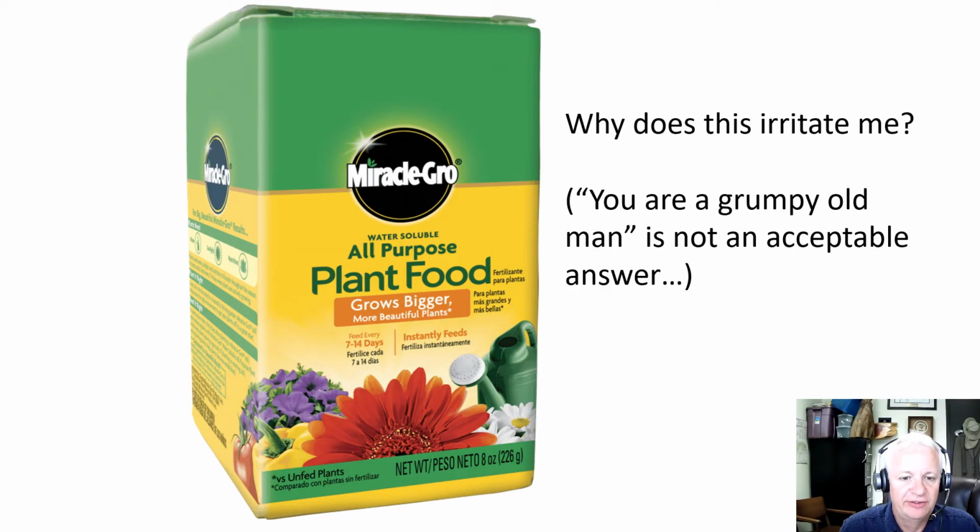Well, for better or for worse, if you've spent much time around me, you've probably found that I have lots of irritants, things that irritate me. So this is one of the things that irritates me. This is a product that you can find at many garden centers, and it's labeled as plant food. You know, why does that irritate me?